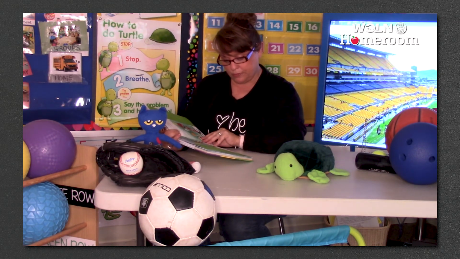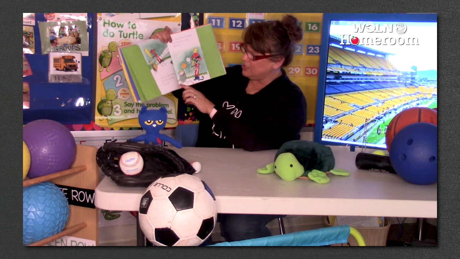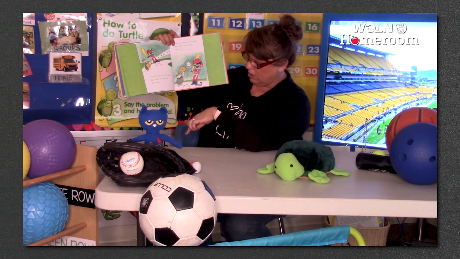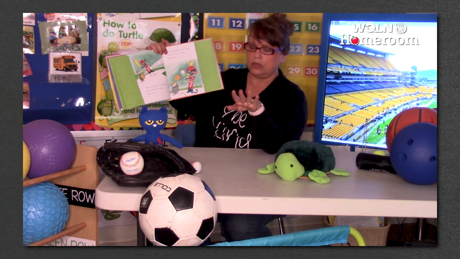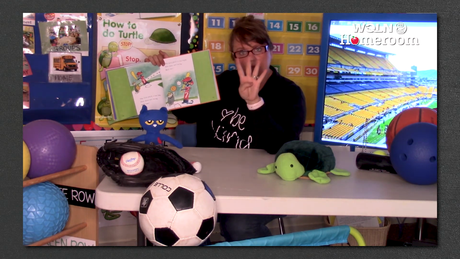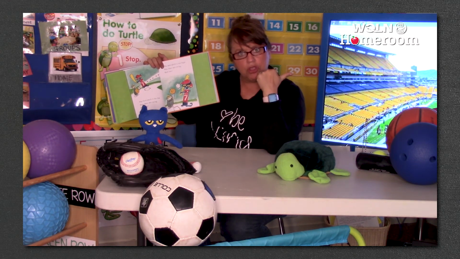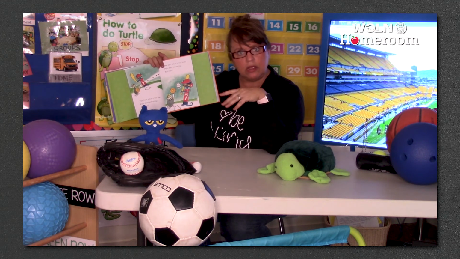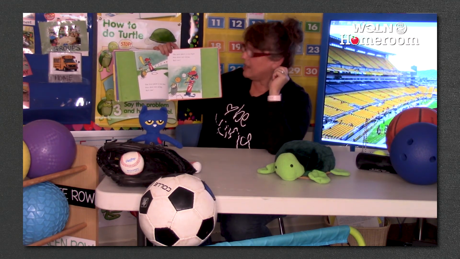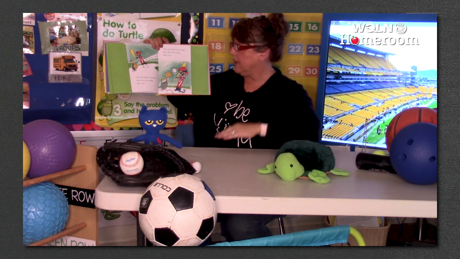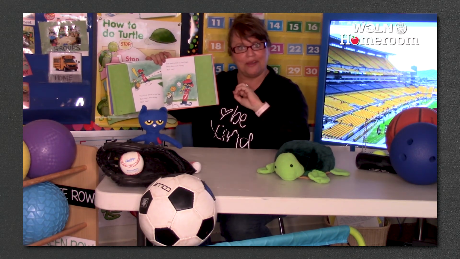Let's see. The first pitch is too low. Pete doesn't swing. Ball 1. Now with balls, you're allowed to have 4, and if you get 4 of them, you can go to base. You don't even have to hit it. Let's see. The next pitch is too high. Ball, he doesn't swing. Ball 2.